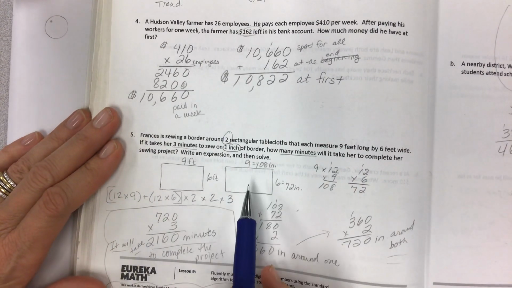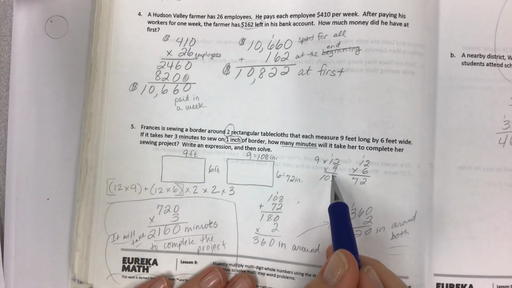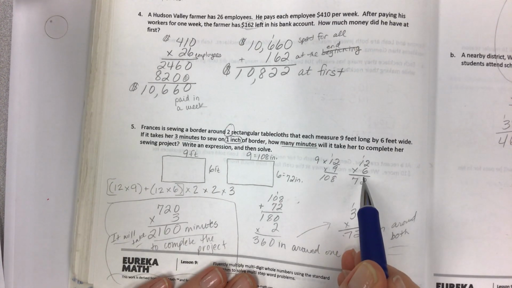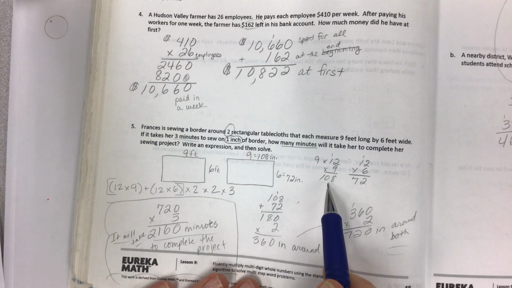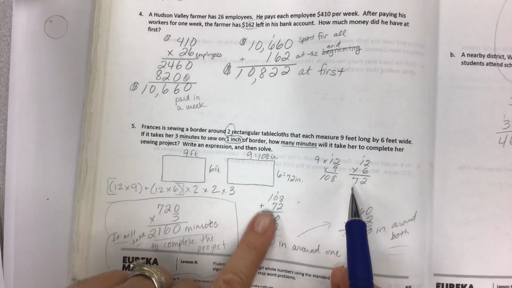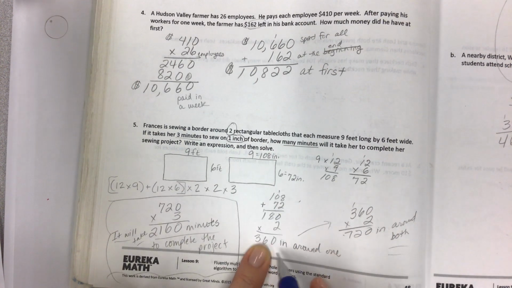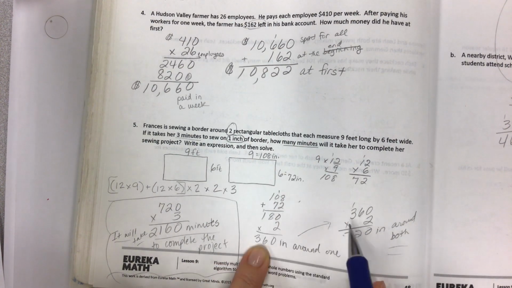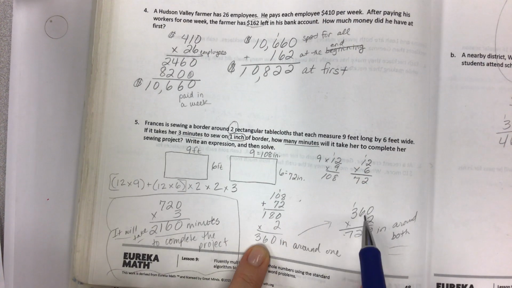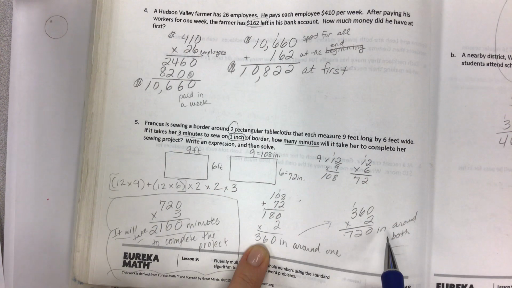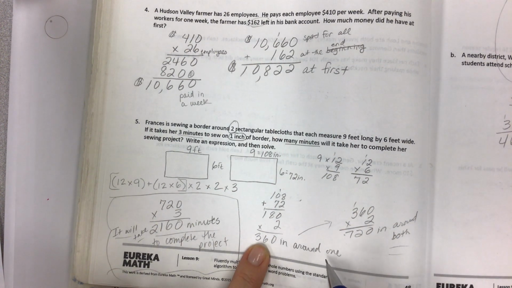Okay, so here are the models. Take your 12 times 9 and 12 times 6. And once you get your 108 and 72, then you put those together so that you can figure out the distance around 1. Now that's 360 inches around. But there isn't just 1. There are 2. So next step, that was that times 2. Take that, 360 times 2. 720 around both. And like I said, label everything so you know what you're doing.